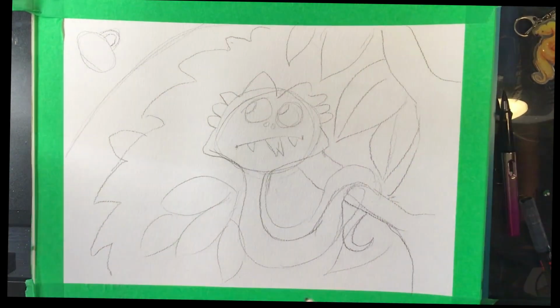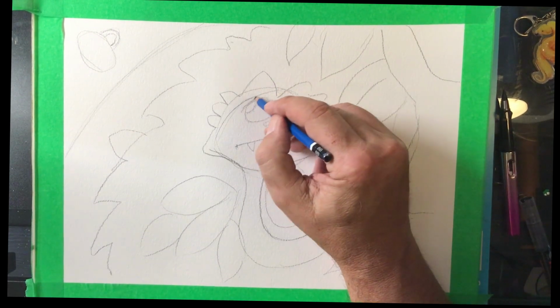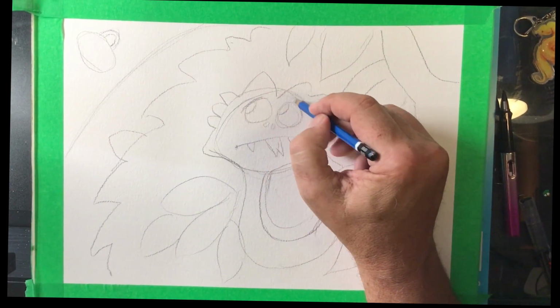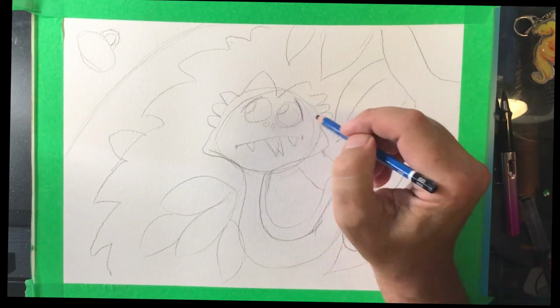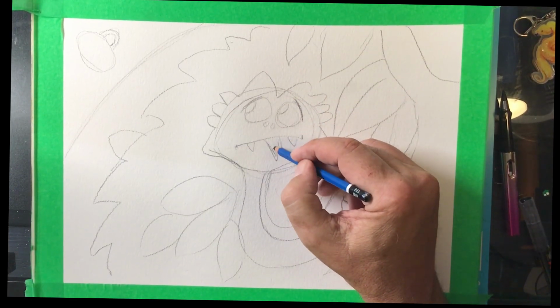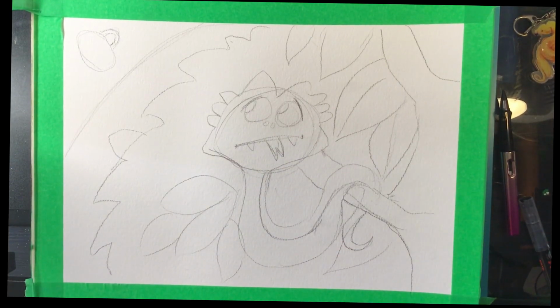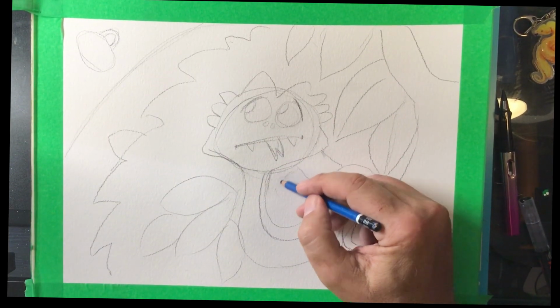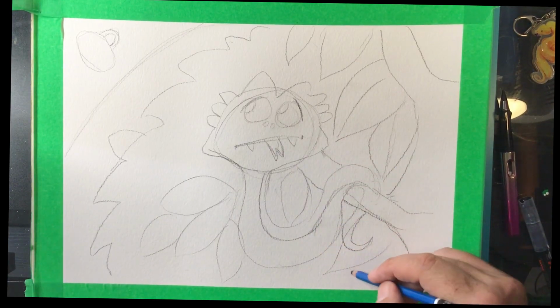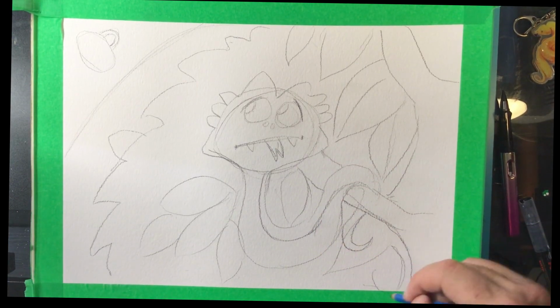So we've got it figured out here. Ed's curious as to what's going on. You know, this is interesting. What is that thing coming down? And what does it mean? And there's a little bit of gloom in his face too. So got that going on.